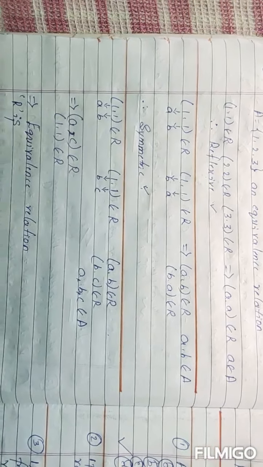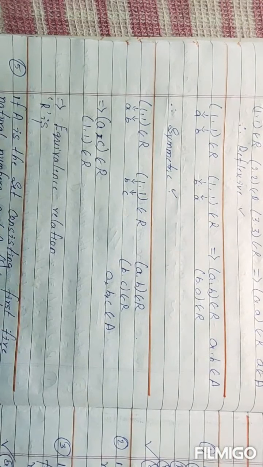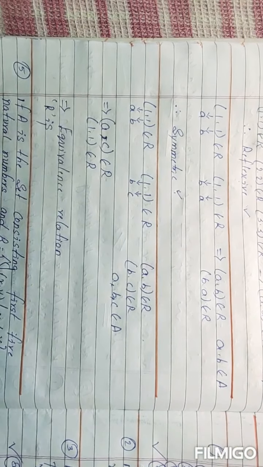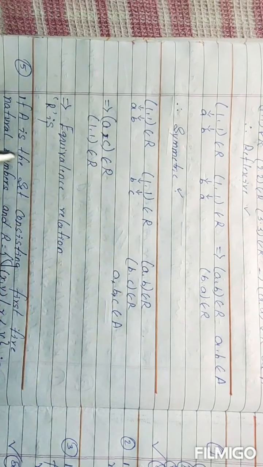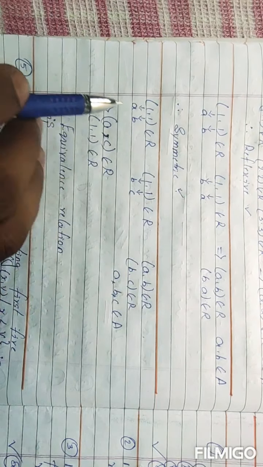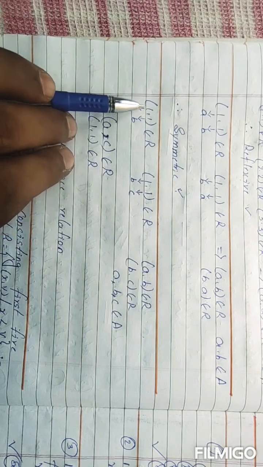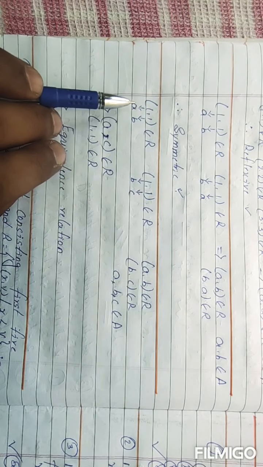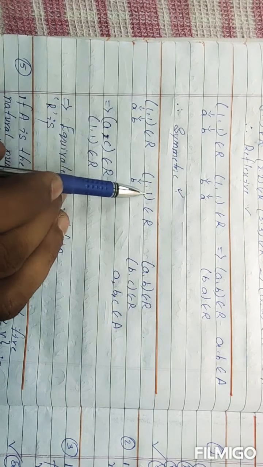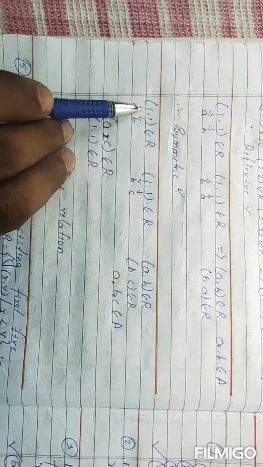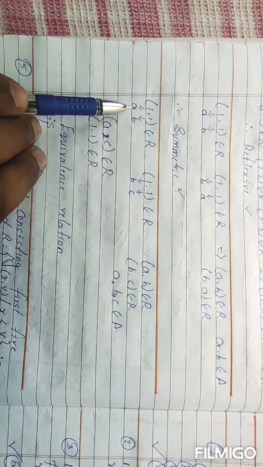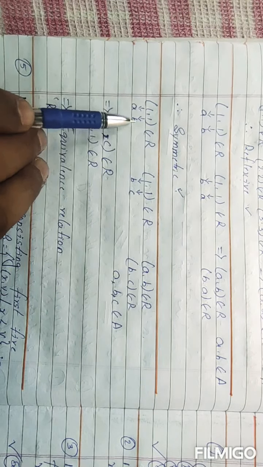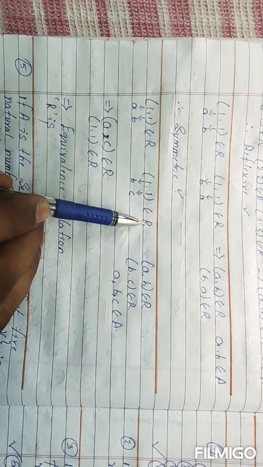Now we should check transitivity. To say the given relation is an equivalence, it must satisfy the reflexive, symmetric and transitive conditions. To check the transitive, I will take one ordered pair (1, 1), and again (1, 1). This is A, this is B, then this is B, this is C. Here (A, B) belongs to R and (B, C) belongs to R.